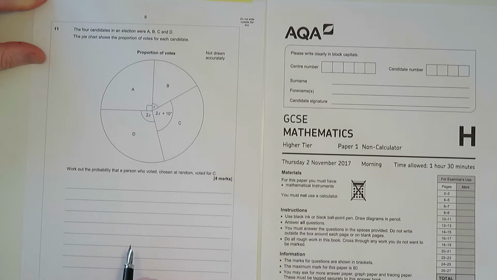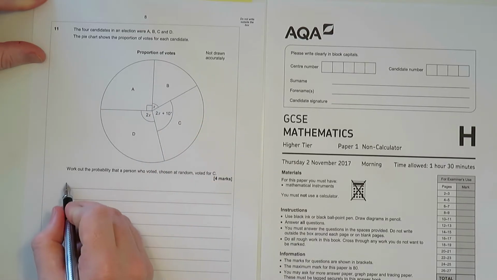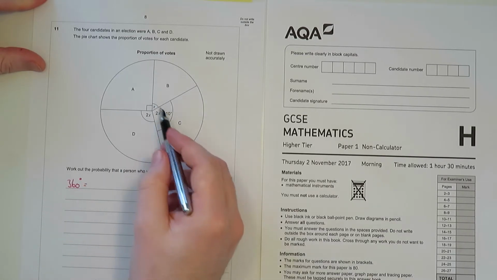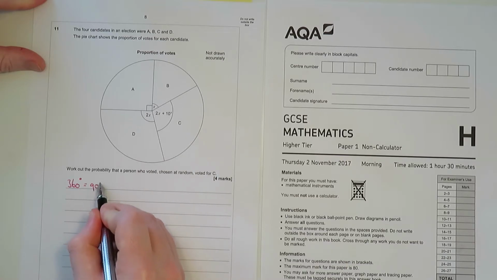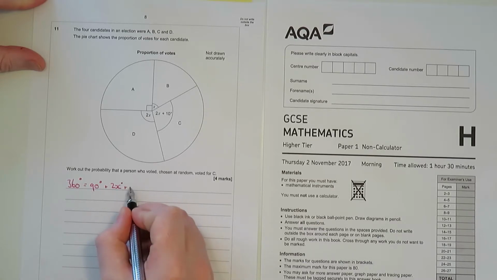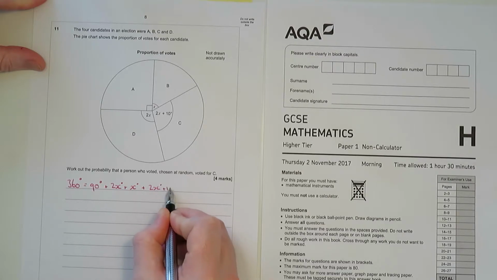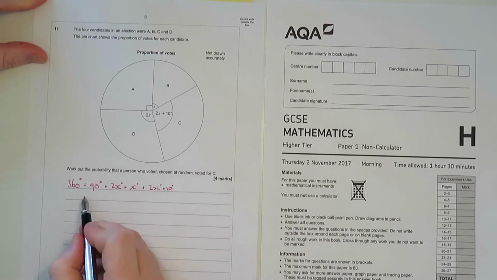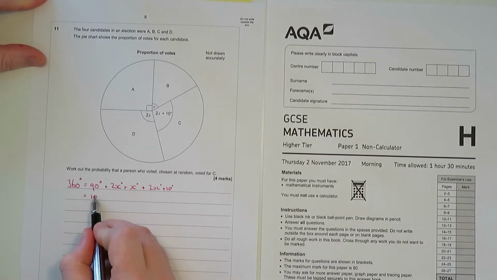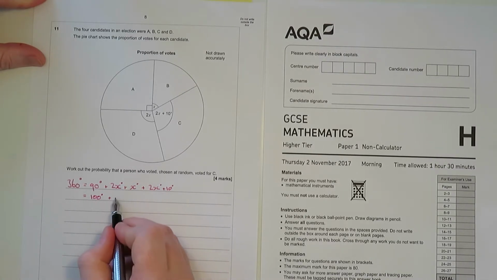Okay, well, here we have a circle. You know that a circle has 360 degrees. So that's the total. So that must represent all of these things here. Well, that's 90 degrees, 2x degrees, plus x degrees, plus 2x plus 10. Okay, so I have another video on collecting like terms, so you should be able to do that. 100 degrees plus 2 plus 2 is 4 plus 1 is 5x.